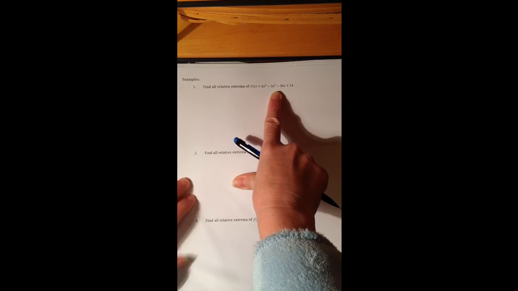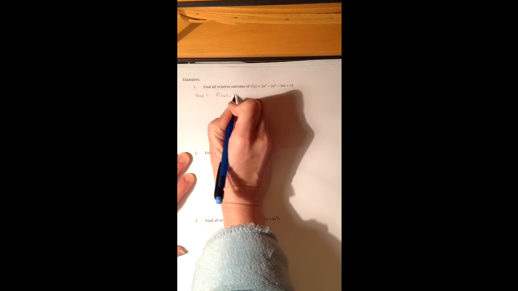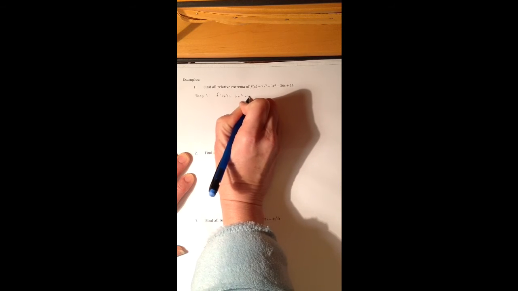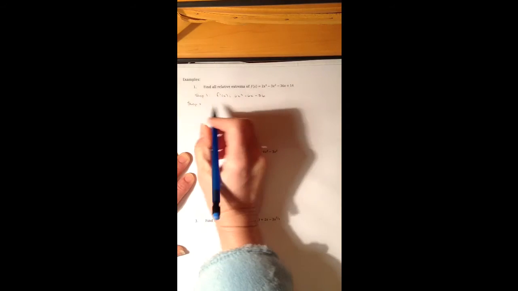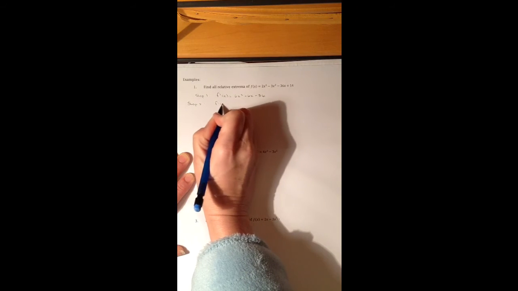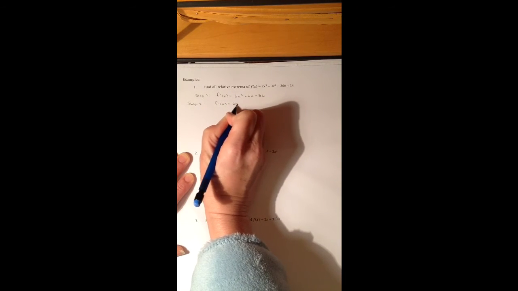So the way we're going to go about it is the first step is we're going to take the derivative, and the derivative of this is going to be 6x squared minus 6x minus 36. And then we're going to try to find critical values by, in this case, simply setting the derivative equal to 0.